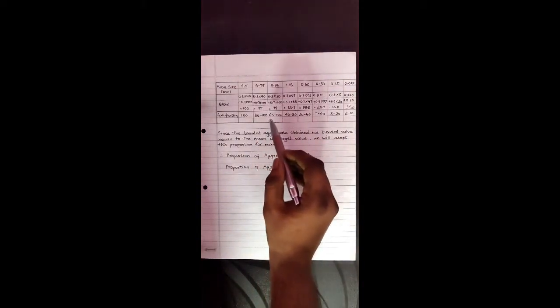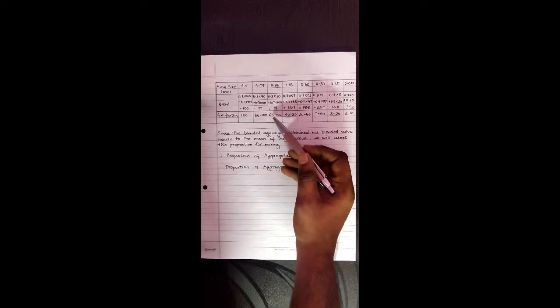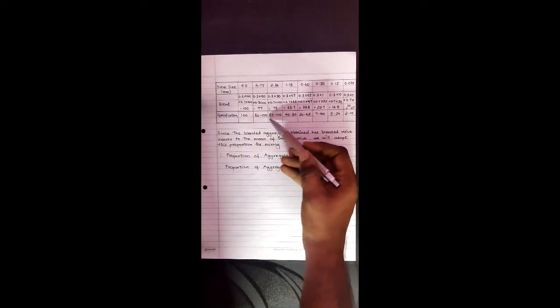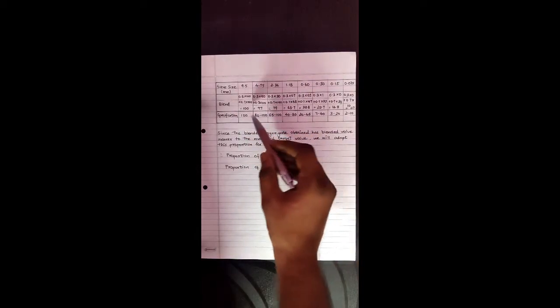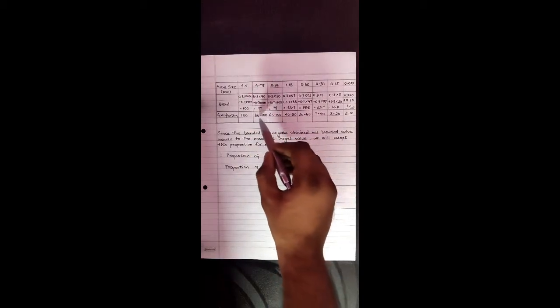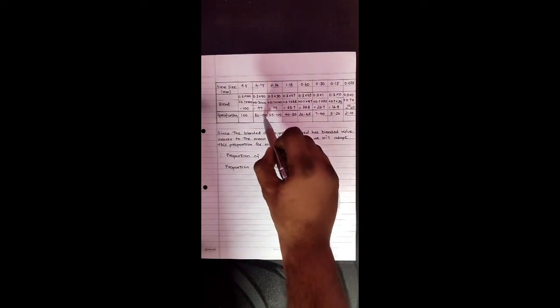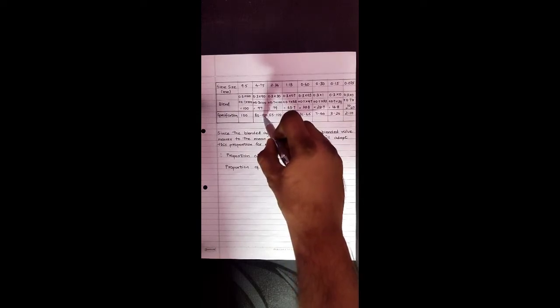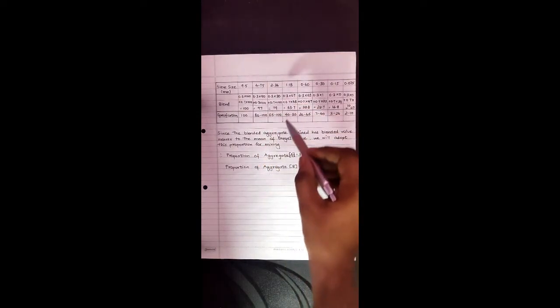Now if you see, the blended aggregate values that we have obtained are all very much nearer to the mean value of the target values. This is 100 only. The midpoint for the 4.75 mm sieve is 90 and we obtained 97.